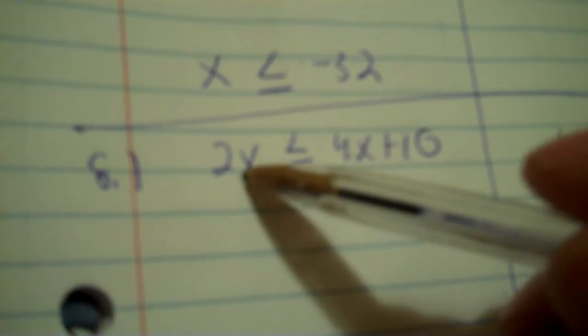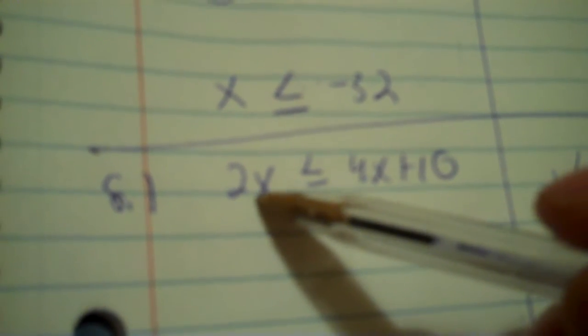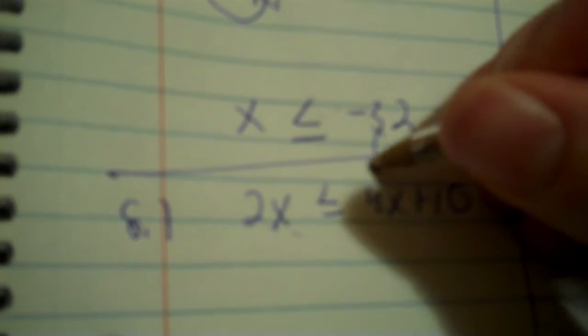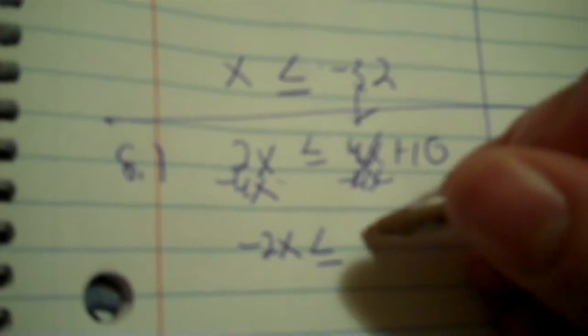Okay, number 8, 2x less than or equal to 4x plus 10. Okay, now it starts getting harder, now there's x's on opposite sides, so we're not ready to make the wall. Usually we get the smaller one to 0, but if we do that, there's not going to be anything over there, okay? So let's get the 4x to 0. We would subtract it. Now at this step, I'm just dropping the sign, because negative 2x and 10. Now I can make the wall.